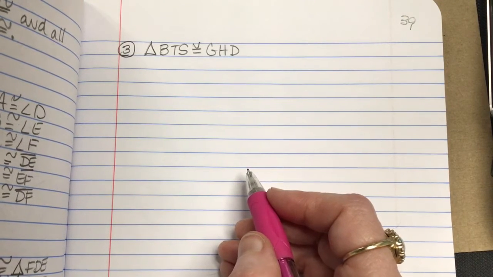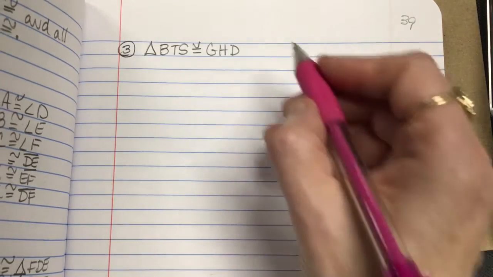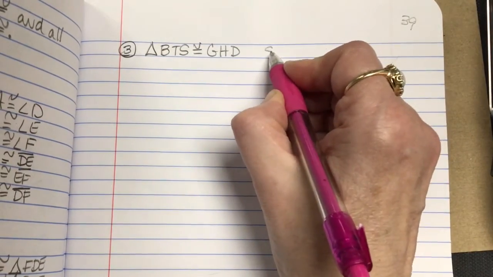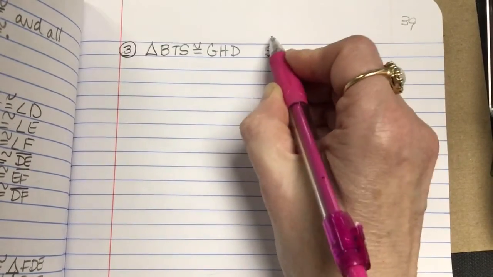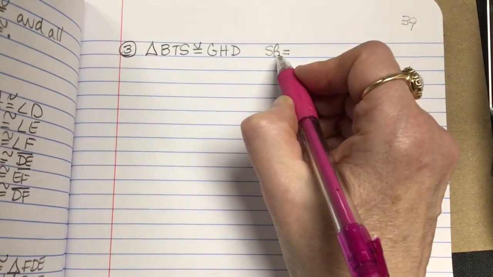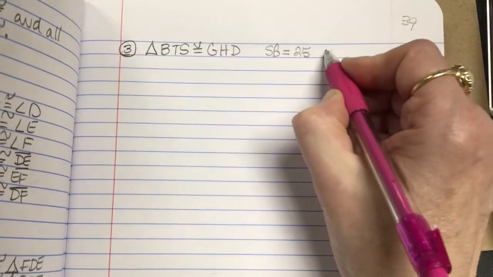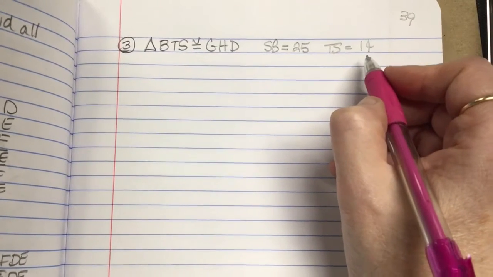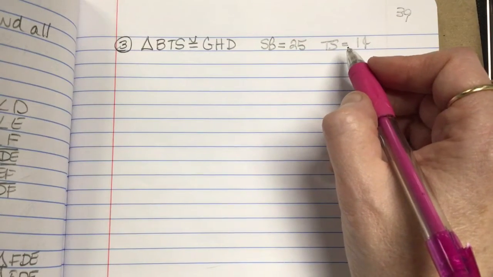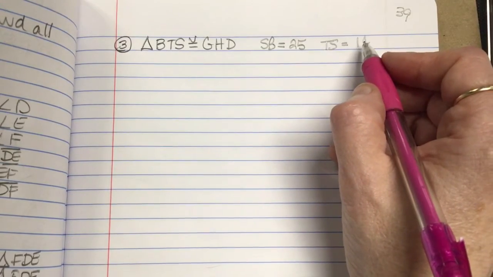Triangle BTS is congruent to triangle GHD, and we're going to say that segment SB, and notice I didn't put a bar on it because I'm going to talk about its measure, is 25, and the measure of segment TS is 14. They probably ought to put units on those. They didn't. Centimeters, inches, whatever. It would make it a little bit easier.